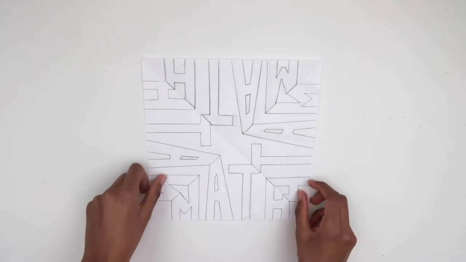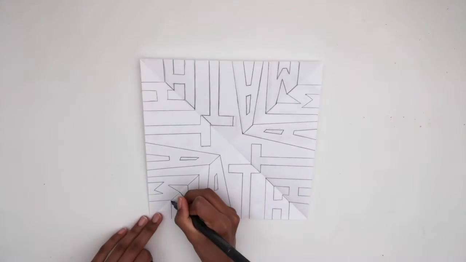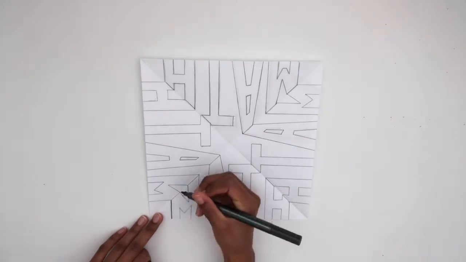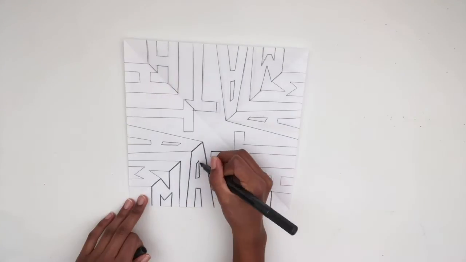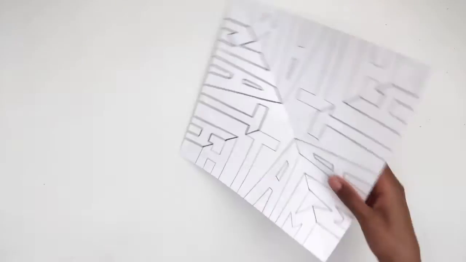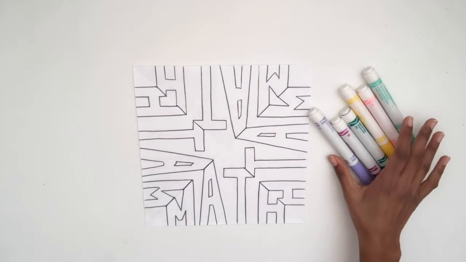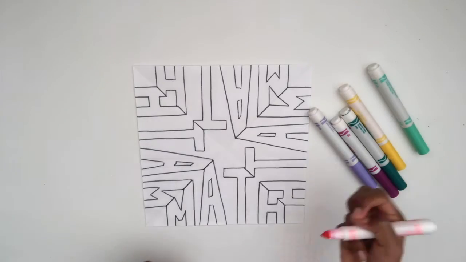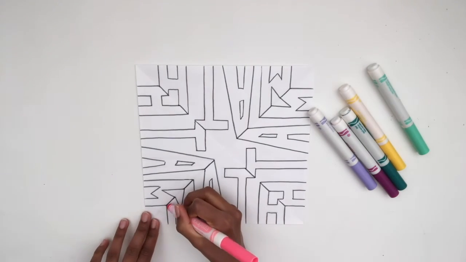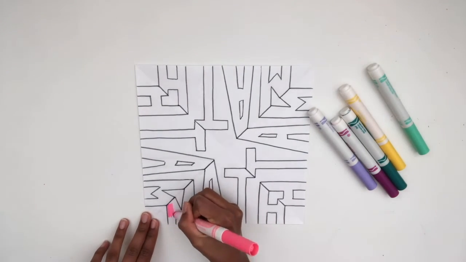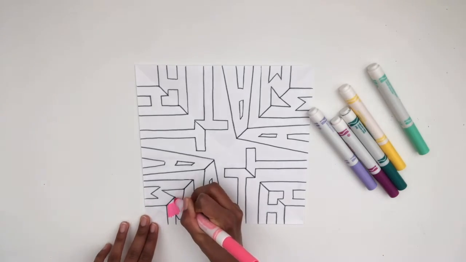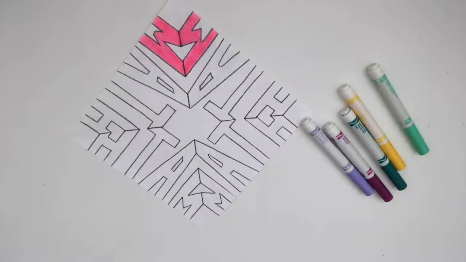Now that we've got the outline done, it's time to add some color. But first, take your black marker and outline your letters to make them pop. Now it is time to have some fun. Using your favorite markers, color in the kaleidoscope. Make sure to keep your colors across the 4 sections the same so the reflection pattern can be noticed easily.